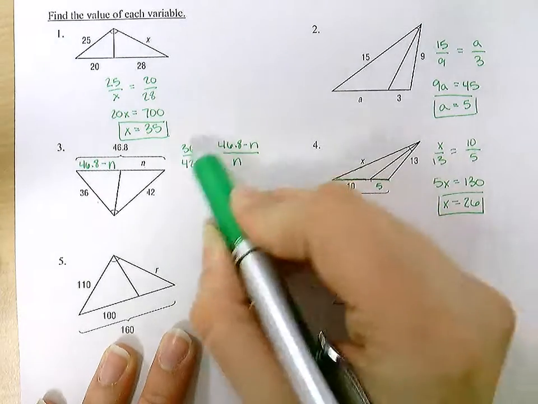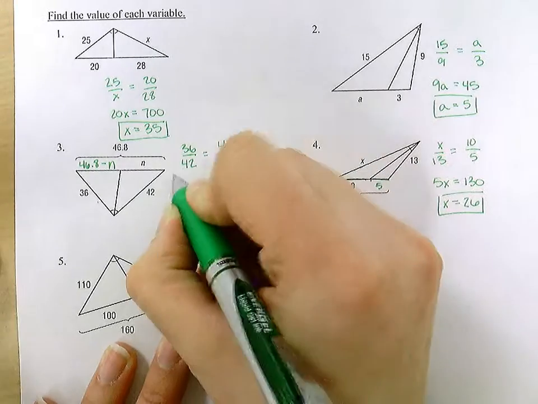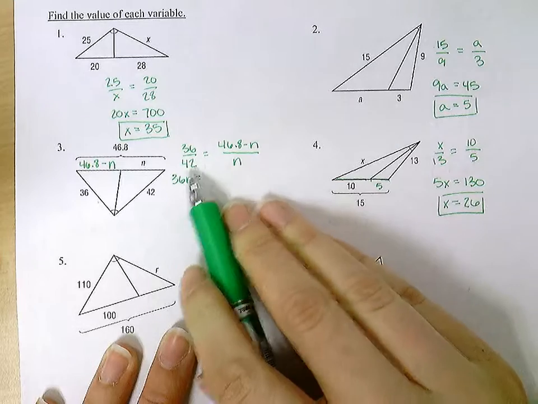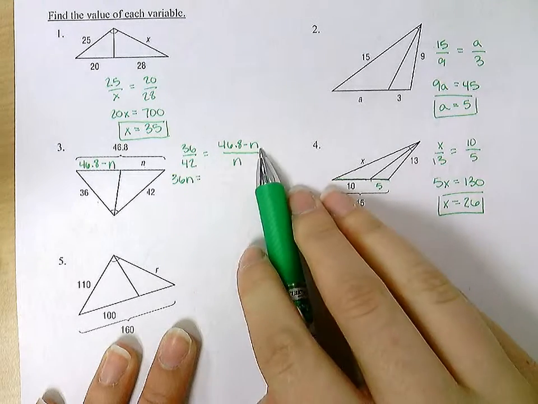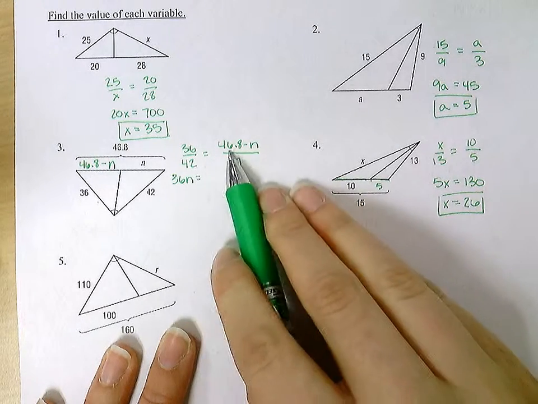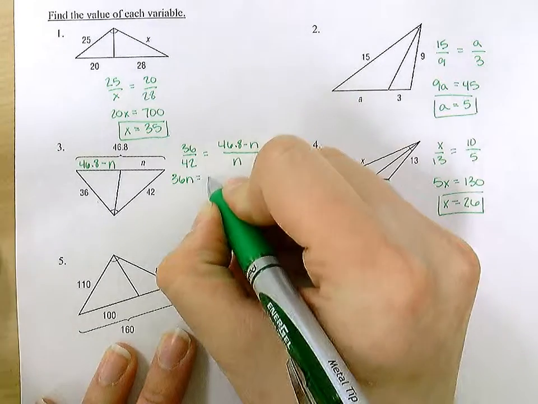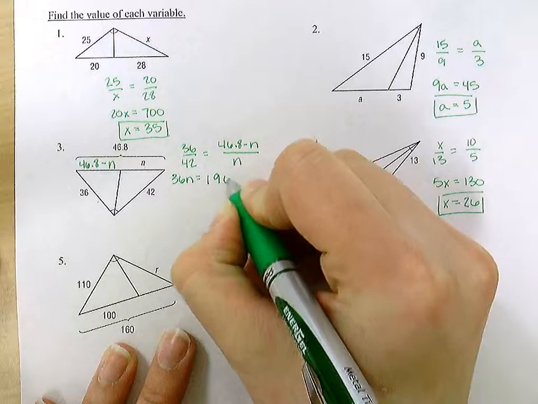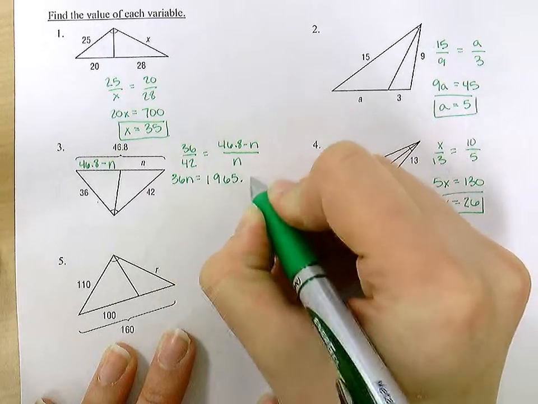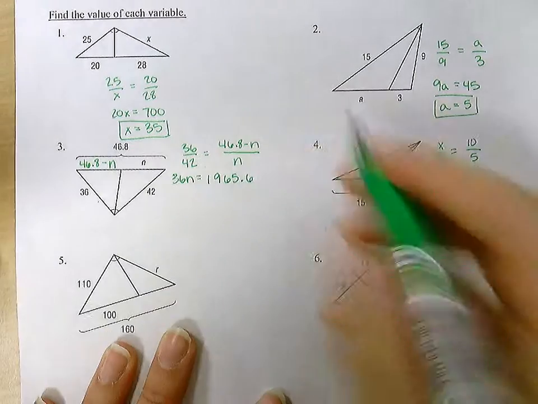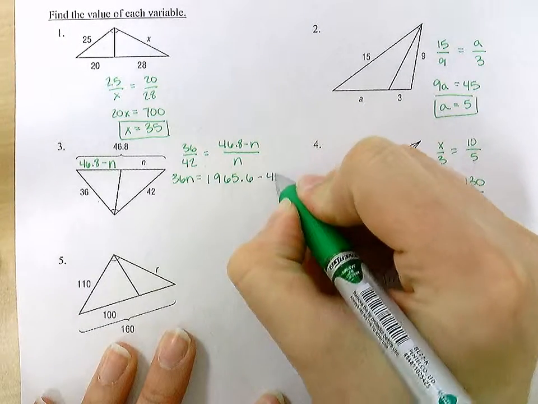From here we're going to cross multiply, so I have 36 times n. Don't forget to distribute this 42 to both terms. So we have 42 times 46.8, that is 1,965.6. And then you also have 42 times n, so we have minus 42n.